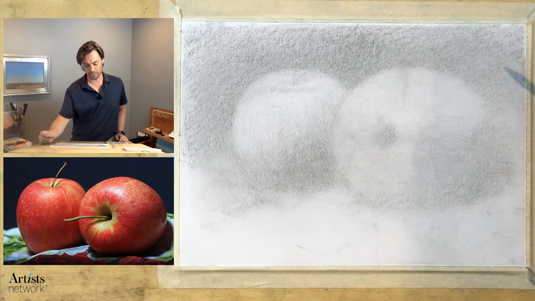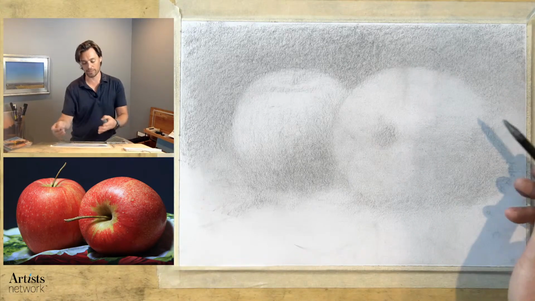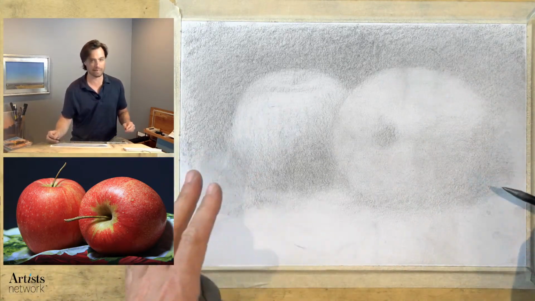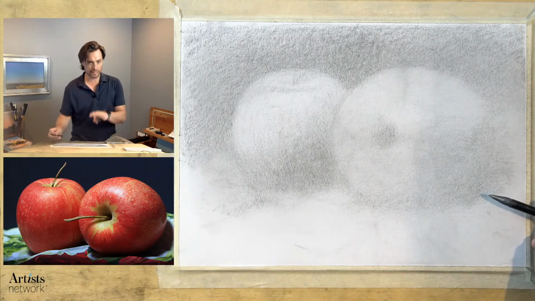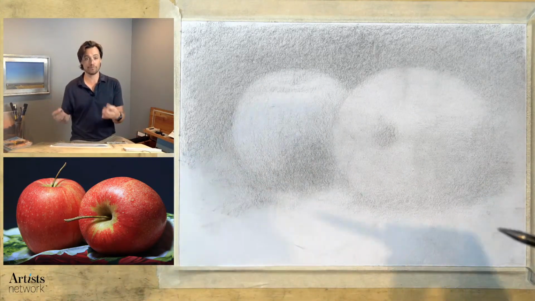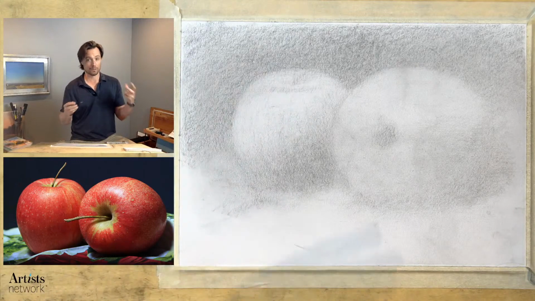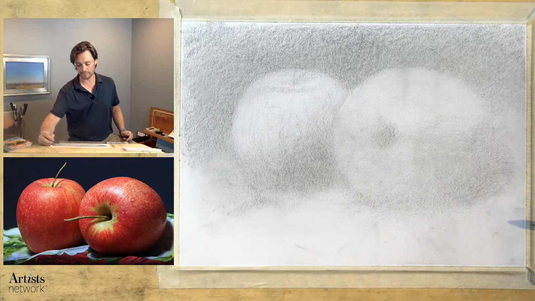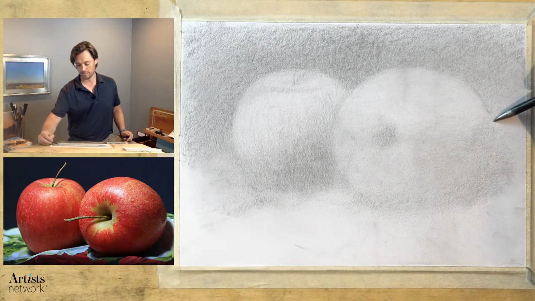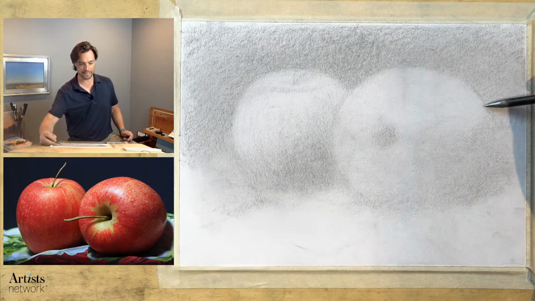Let's see. I think what I want to do is start to refine those forms. I'm feeling good about the overall masses. If I'm looking at the drawing, it feels like I'm looking at it out of focus under frosted glass, but the proportions are all making sense. So now what I'm going to do is go back into this background, working up to find that edge.